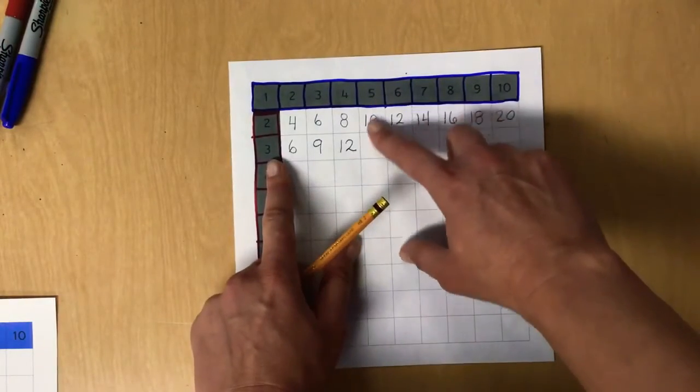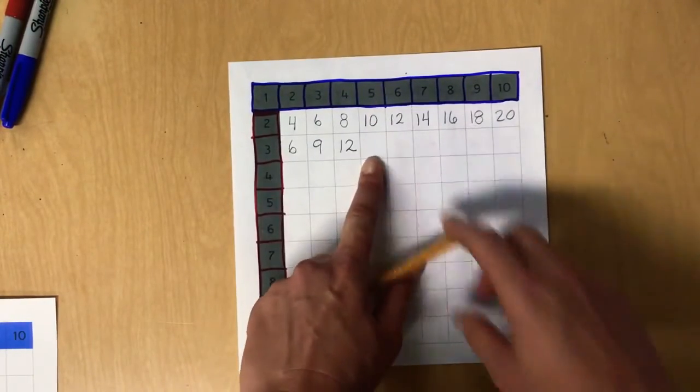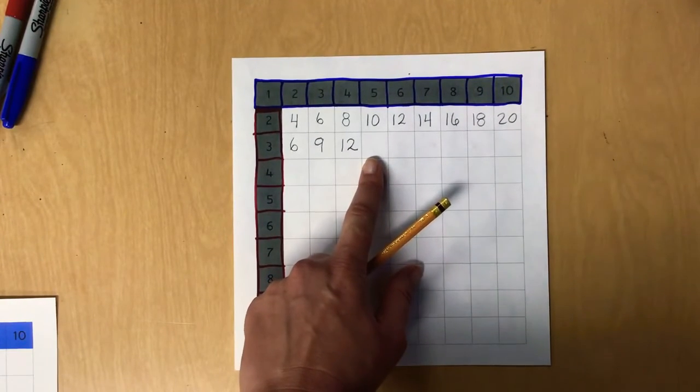If you practice doing the multiplication, you're practicing your times tables, okay? And that's 3rd grade work.